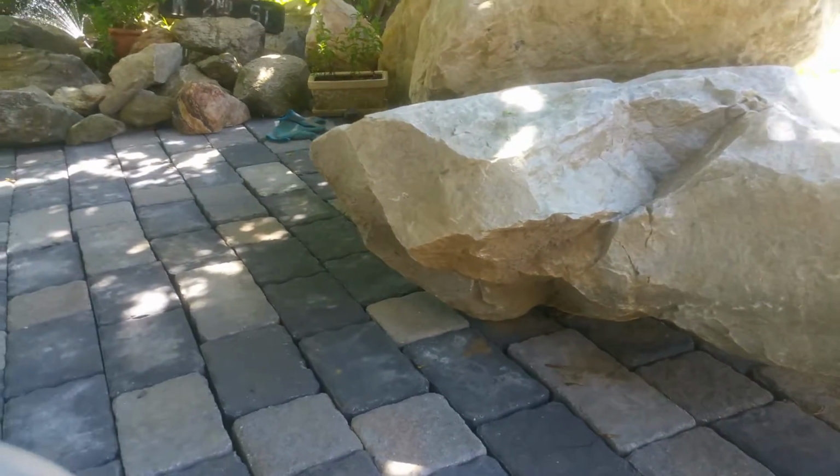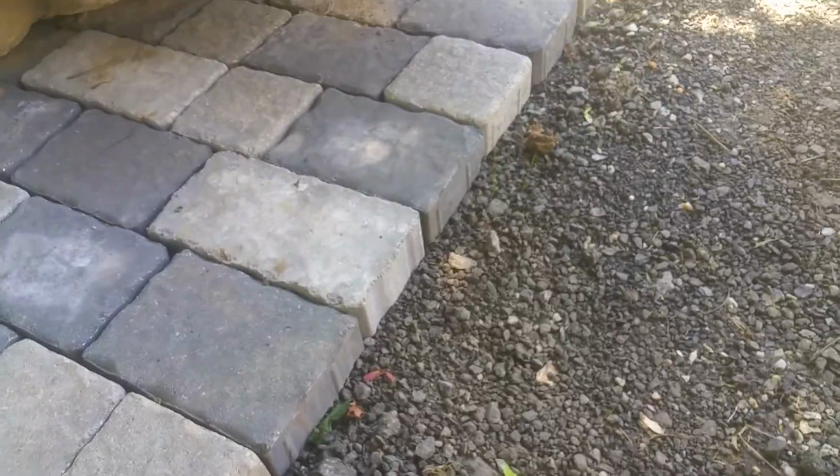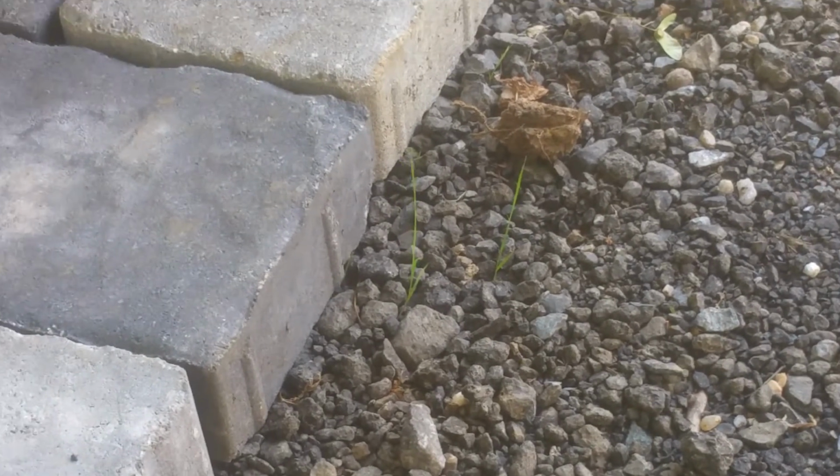So let's use the engineering of this pad. Look at the engineering of this pad and look at nature. Nature says, I don't care that you put 6 inches of stone here. Nature says it wants to put grass from the ground up. That's what nature wants to do. It will find a way.